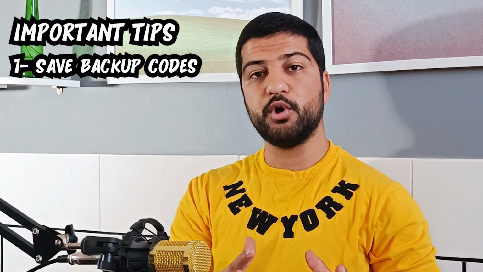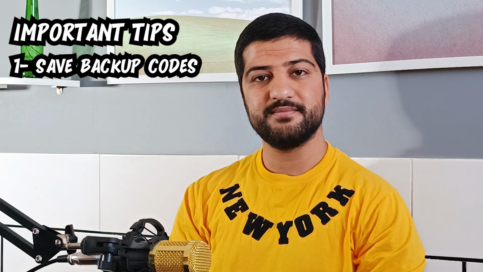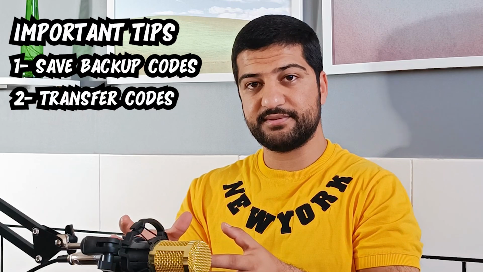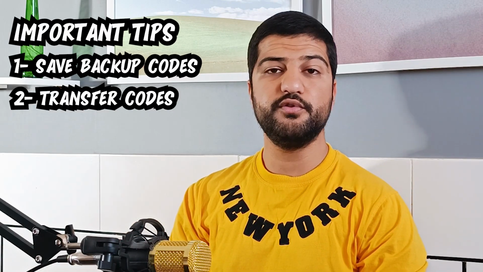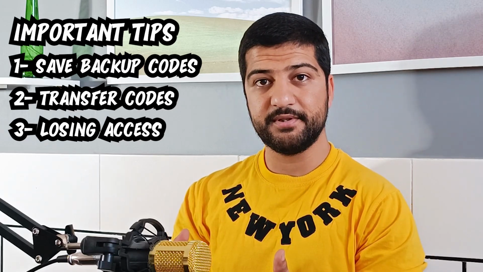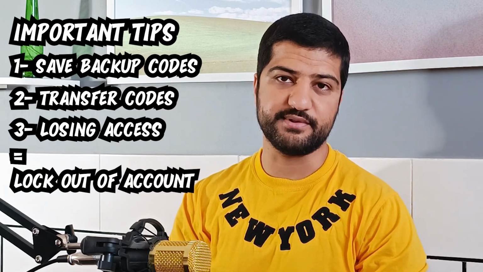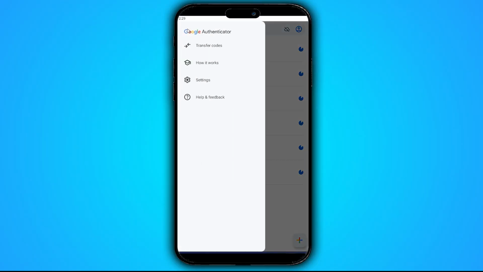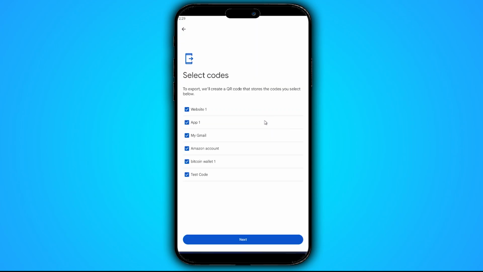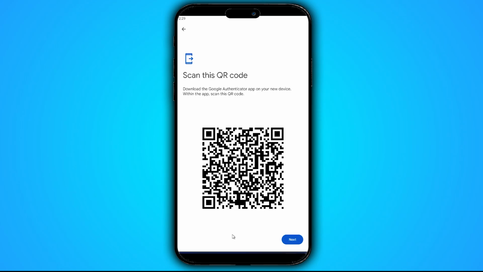Always save backup codes provided by the website. Do not delete the app without transferring your account. If you change your phone, move your authenticator first. Losing access to this app can lock you out of your accounts. Google Authenticator allows you to transfer accounts to a new phone using QR codes. Use this option before switching devices.